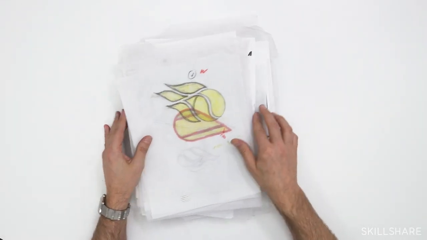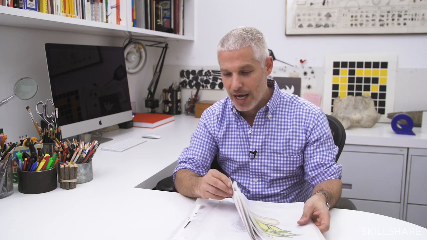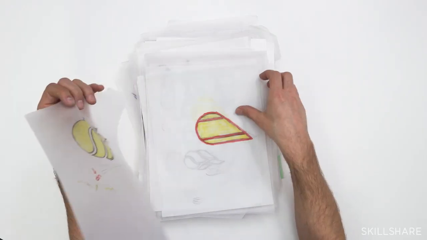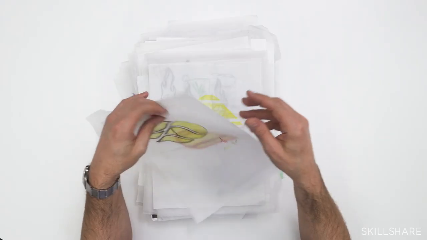Okay. So this pile is some of the sketches. The problem that we defined was to create some iteration of a flaming, moving, hot, energetic tennis ball. With that in mind, we went into kind of a frenzy of explorations.